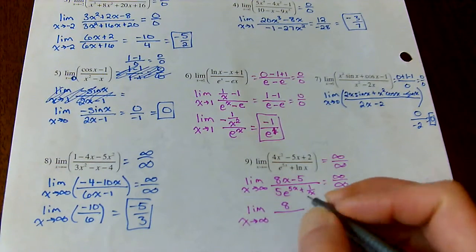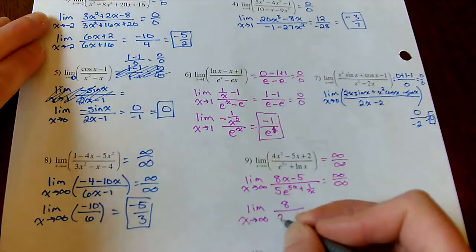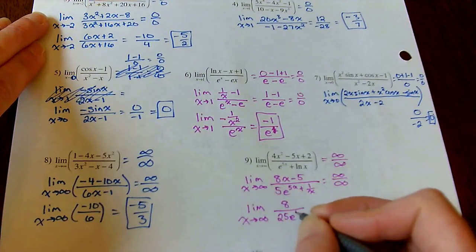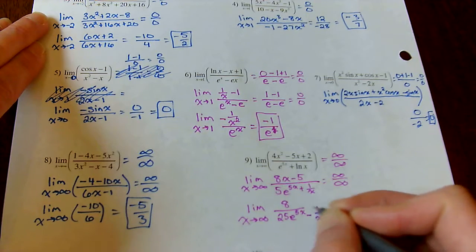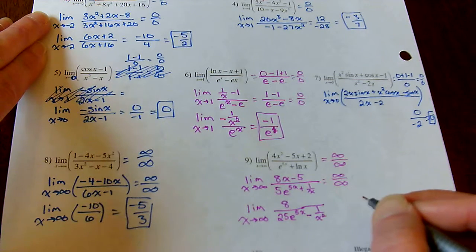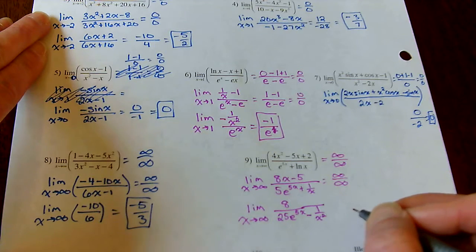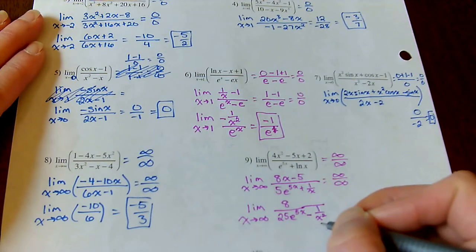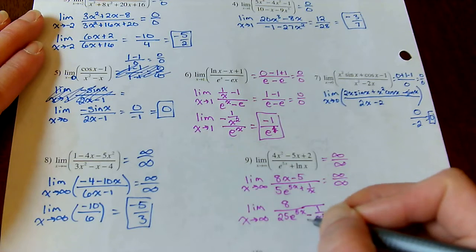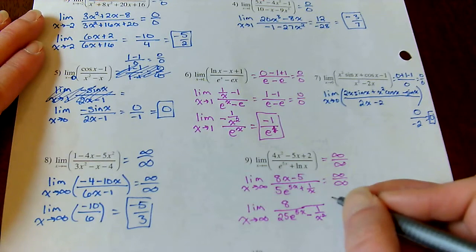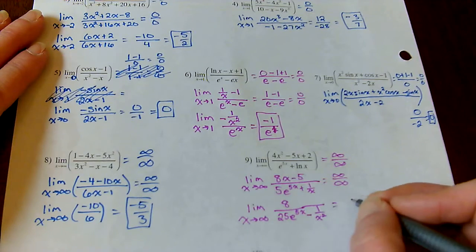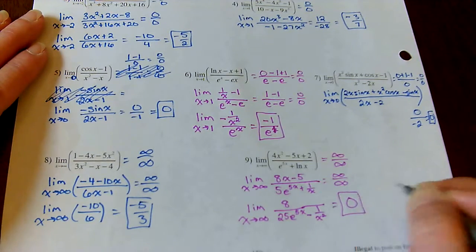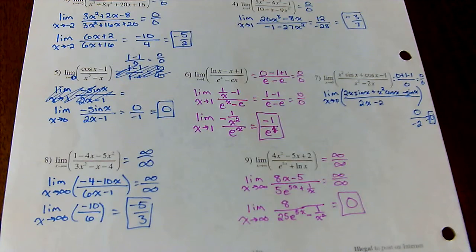8 over 25 e to the 5x minus 1 over x squared. And when you plug infinity in, you're going to get infinity in the denominator. Now anything divided, so 8 divided by infinity approaches 0. Nice. So that's how you use L'Hopital's rule.